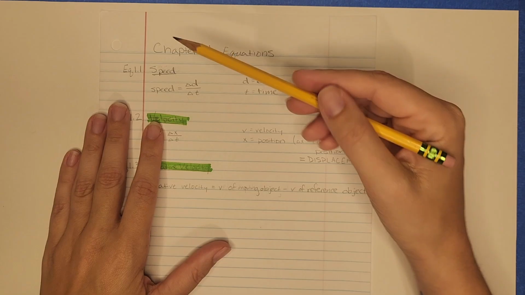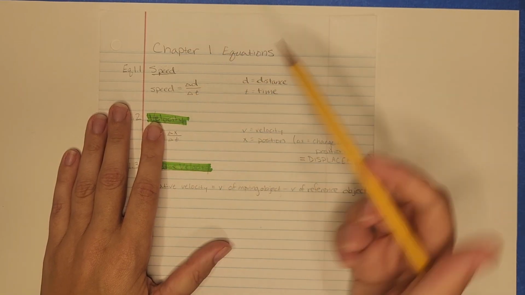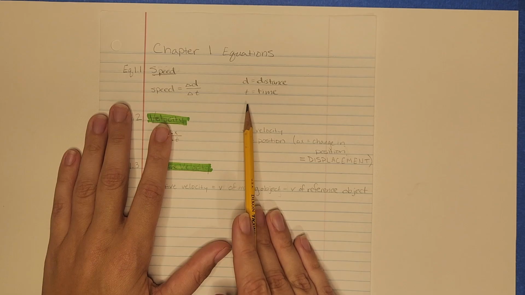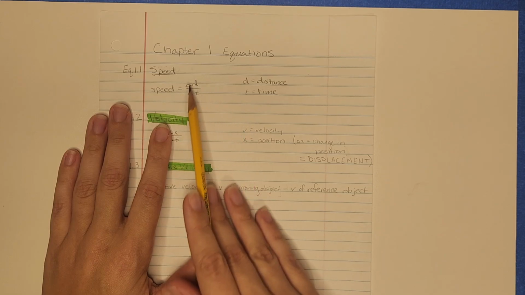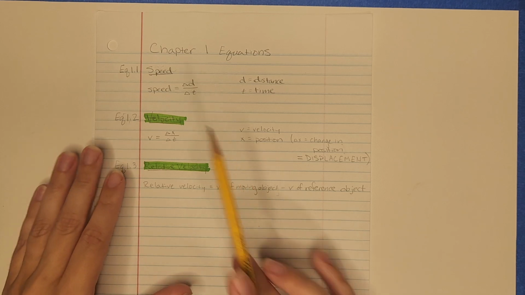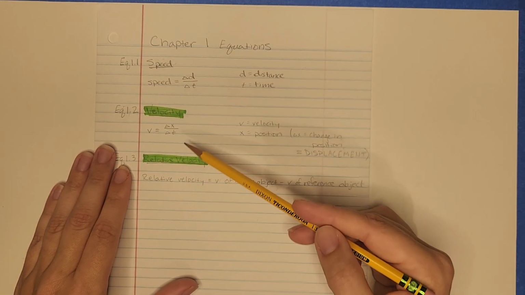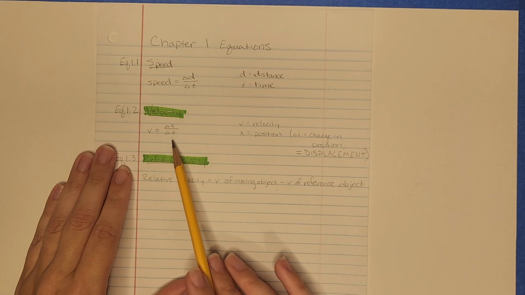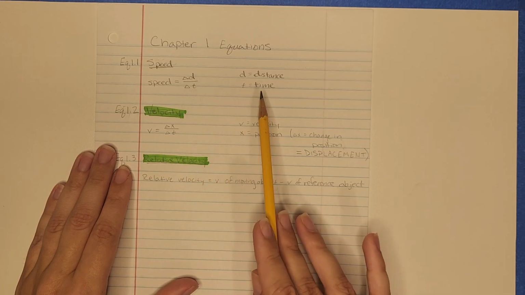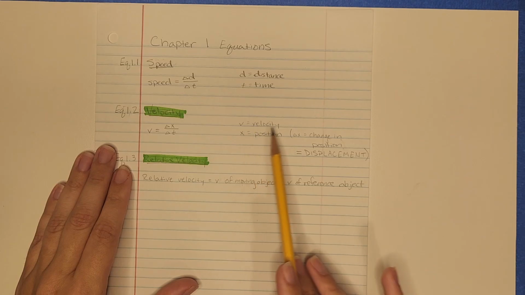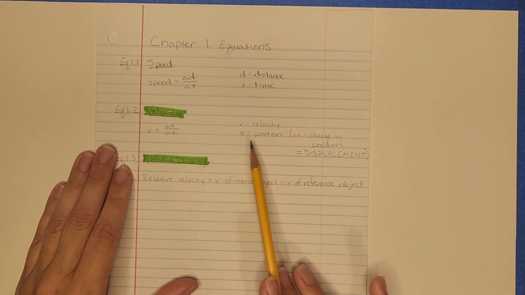For example, I have speed, and that is delta D over delta T. I'm going to define my variables that are letters: D equals distance and T equals time. With velocity, I have delta X over delta T. T has already been defined, so I'm not going to define it again, but I do put in V equals velocity and X equals position.